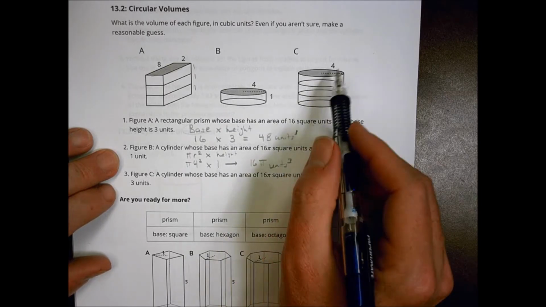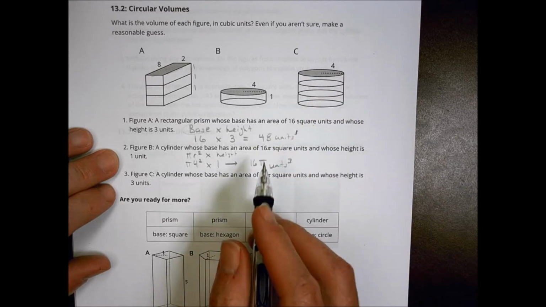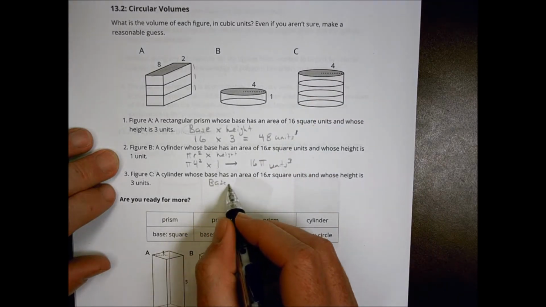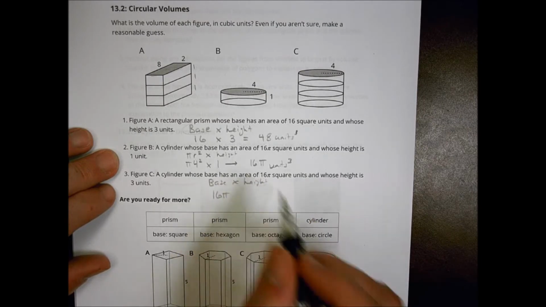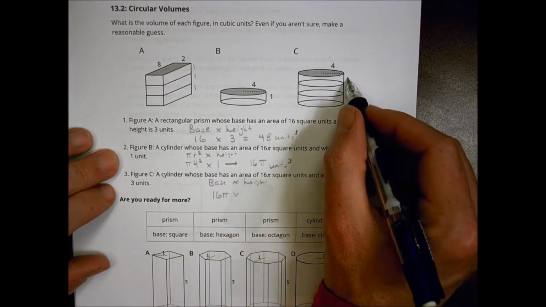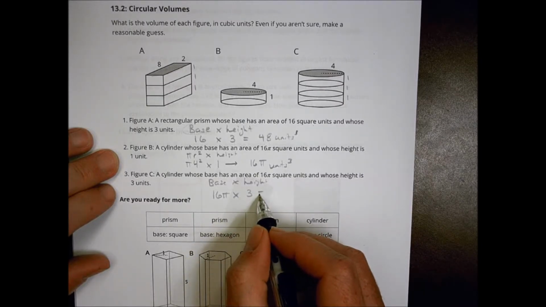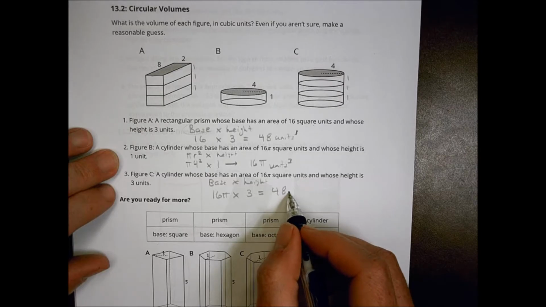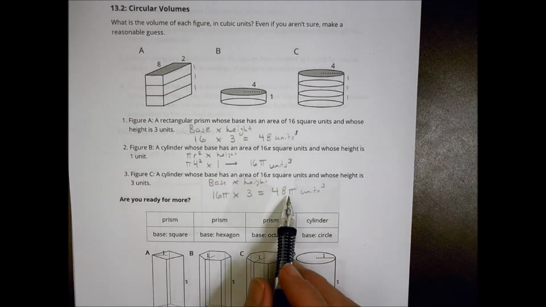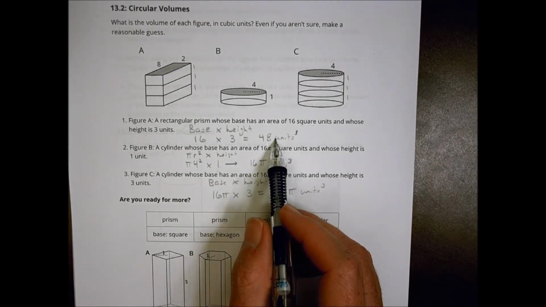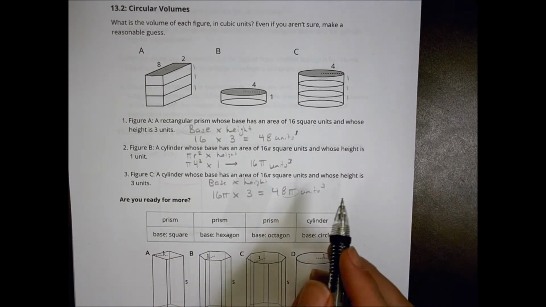For this one, we have the same base, right? There's our pi r squared, which we already know is 16 pi. So we have our base still times our height. In this case, we know our base is 16 pi from a previous problem, but our height is now 1, 2, 3. So we're going to multiply that by 3. And 16 times 3 is 48 pi units cubed. So you notice this one here is 48 pi units, this one's 48 units, so there's a difference. Even though they're the same number, this one also includes the value of pi, which makes it quite larger.